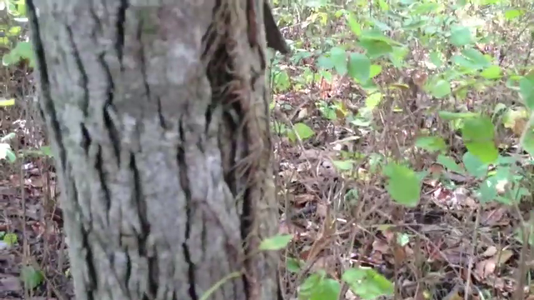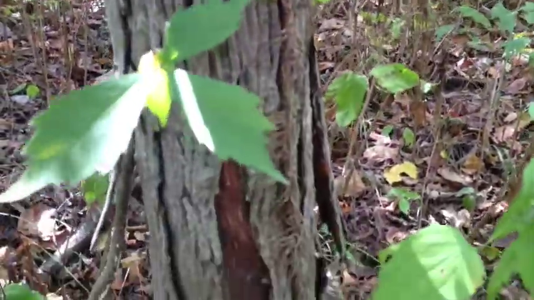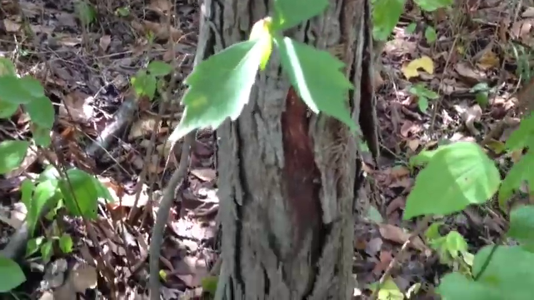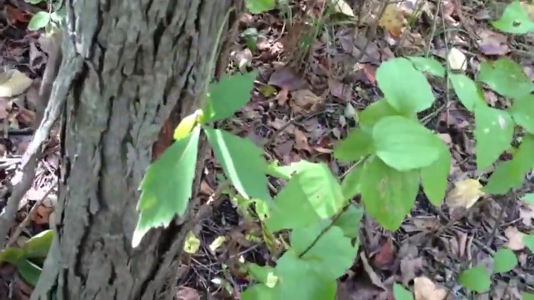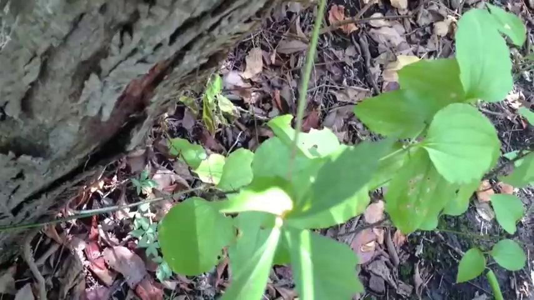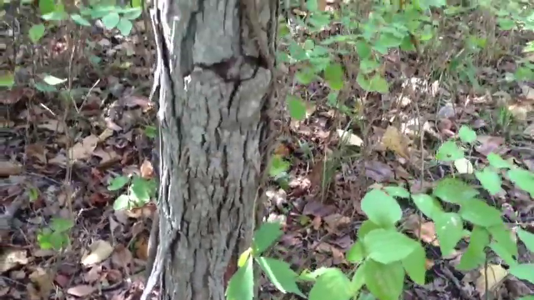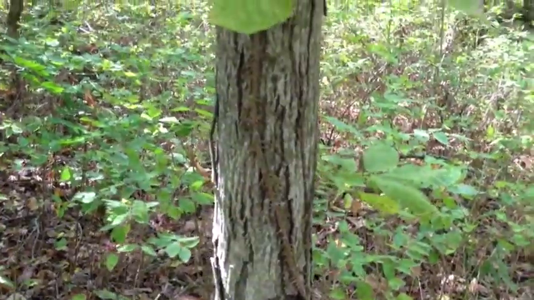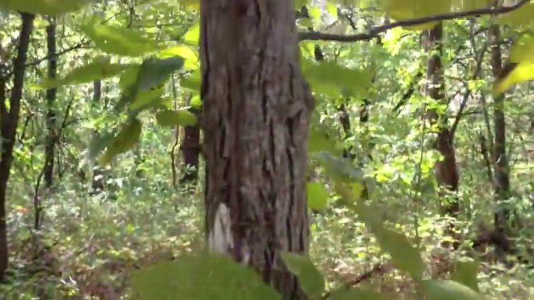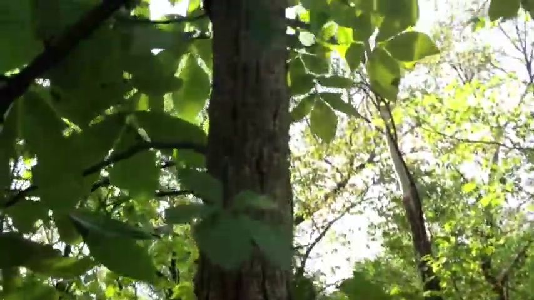this vine growing up the side, pretty hairy. And you'd say to yourself, well, that must be poison ivy, but if you look carefully, 4 leaves. Perhaps just a bedraggled Virginia creeper growing up the side of this majestic shagbark hickory.